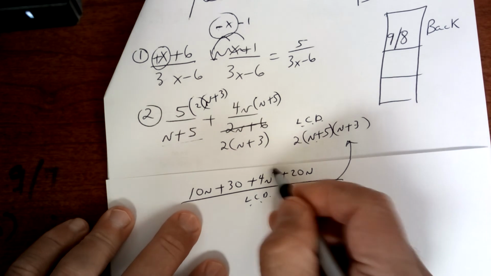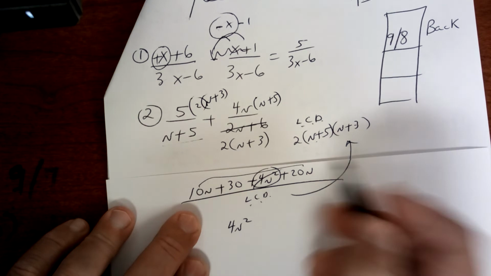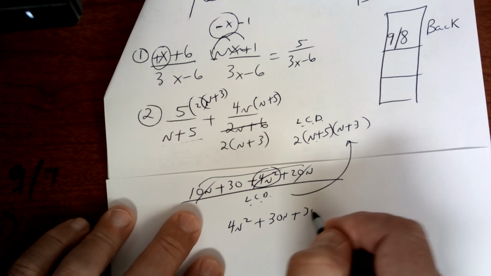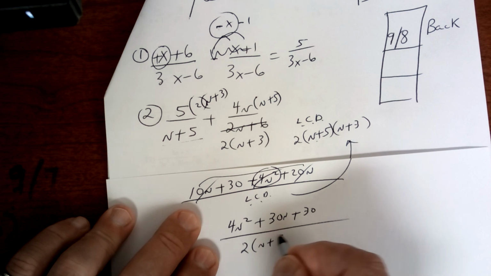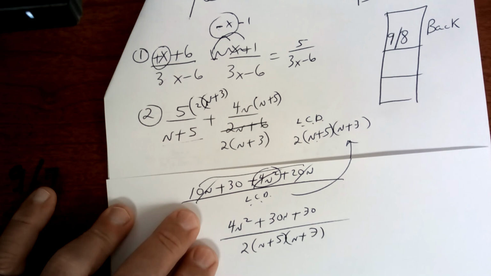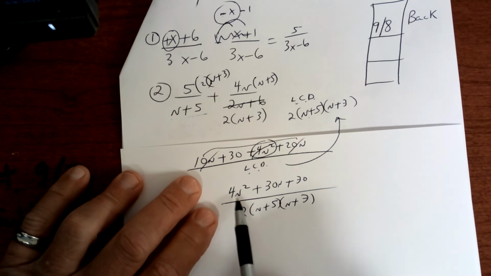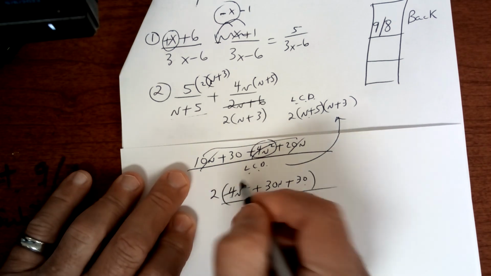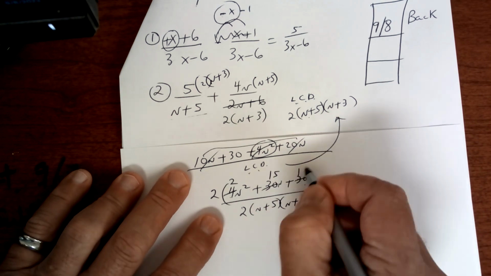There's no more of these, so you got to put that first. Scratch that out. This one and this one is going to give you 30n. Scratch that out. And then plus 30 all over your least common denominator, which is 2, and then n plus 5, and then n plus 3. But once you combine like terms, you really can't stop there. You have to see if you can factor the top. In fact, you can take out a 2. So if you take a 2 out of here, you're going to be left with 2n squared plus 15n, and then plus 15, and then this 2 cancels.